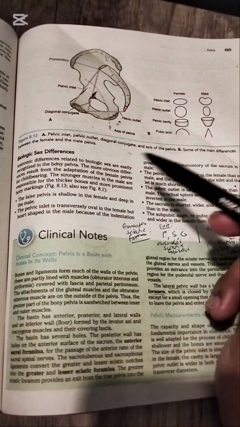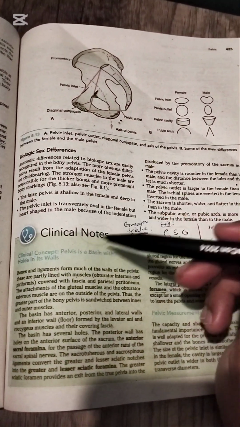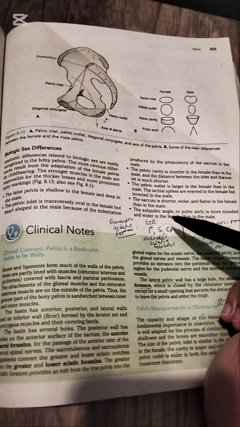Now let's talk about the false pelvis. The false pelvis is shallower in the female and deep in the male. The sacrum is going to be shorter, wider, and flatter in the female than in the male.